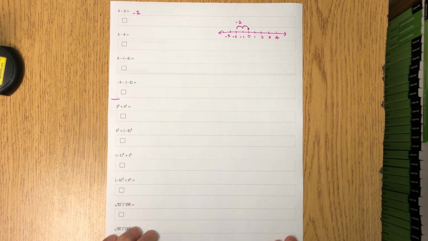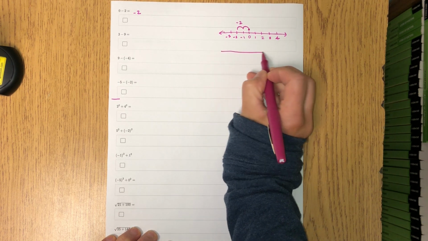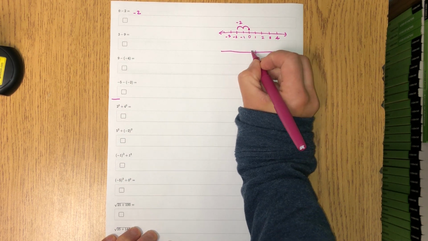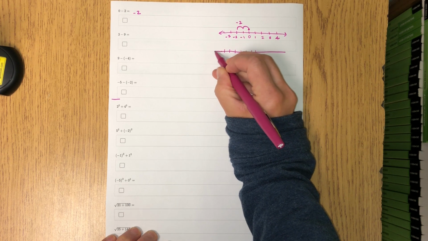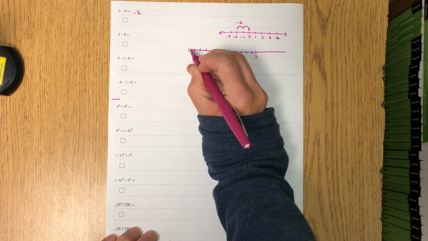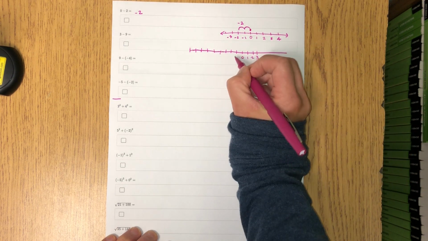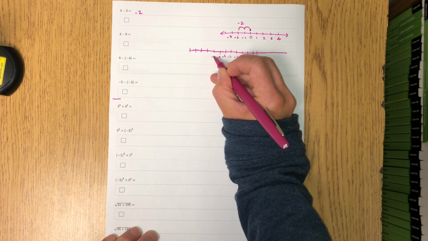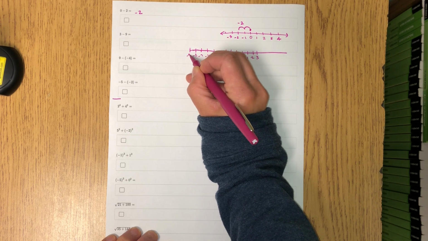3 minus 9. Same thing, 3 minus 9. If you look at a number line, we start at 3. And let's put some hash marks. Negative 2, 1, 0. So negative 2, 1, 0, right? 0, 1, 2, 3, and then we move negative: -1, -2, -3, -4, -5, -6, -7, -8, all the way to -9.